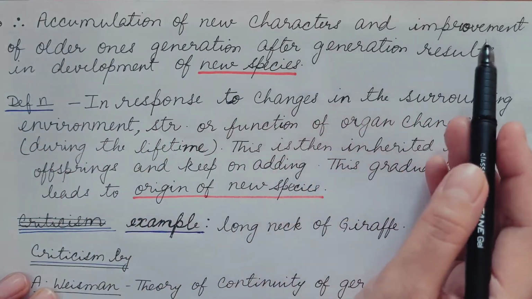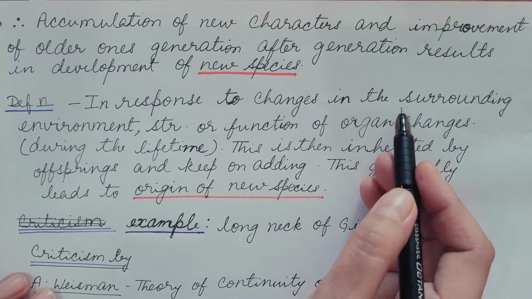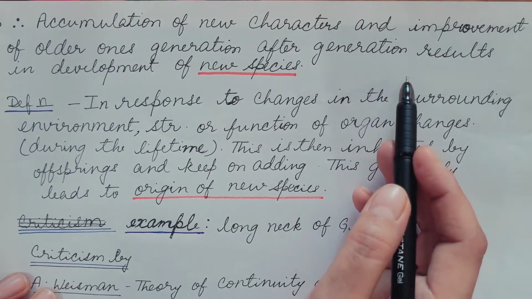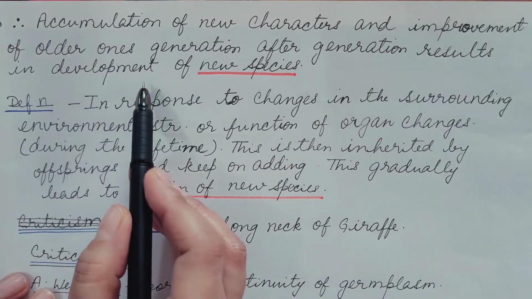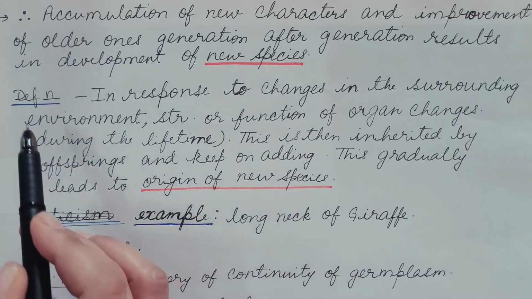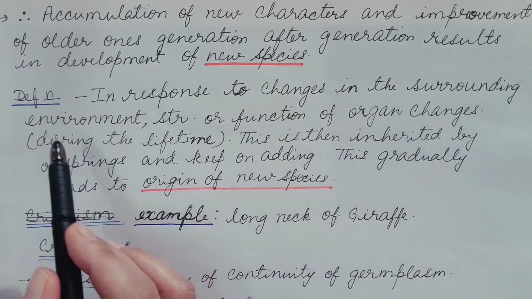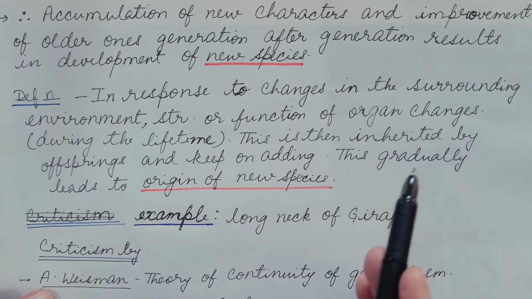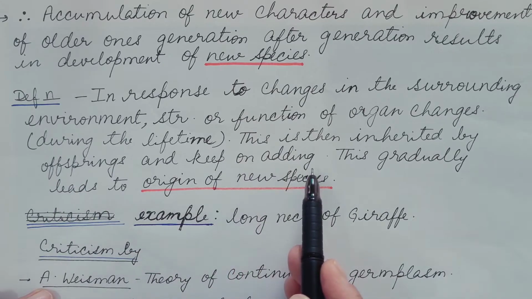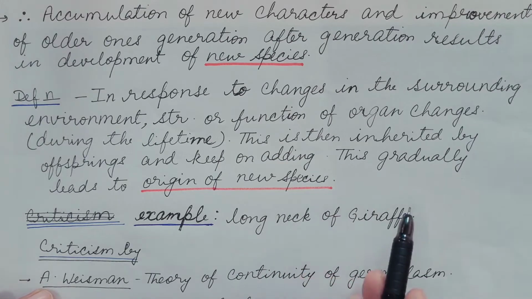So therefore, there is accumulation of new characters and improvement of older ones generation after generation, because in each generation there are certain needs depending upon the ecological or environmental condition in which organisms live. And this results in the development of new species or modification of a species into a new one. So we can define Lamarckism as: in response to changes in the surrounding environment, the structure or function of an organ changes during the lifetime. This is then inherited by offspring and keeps on adding. This gradually leads to the origin of new species or modification of a species into a new one.